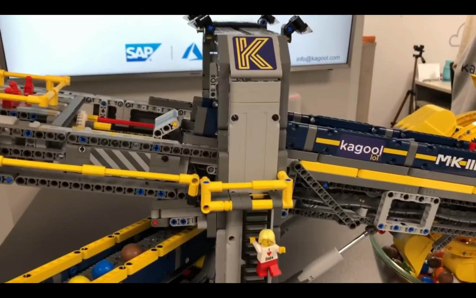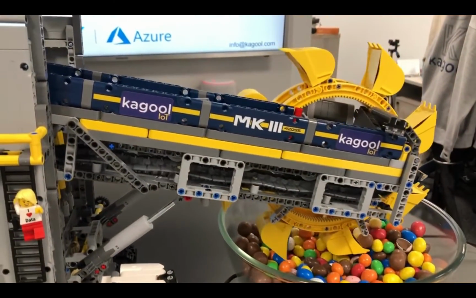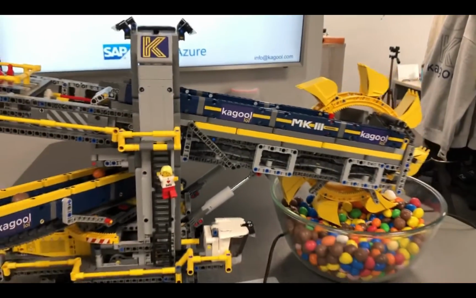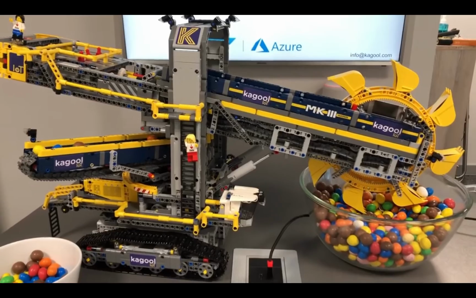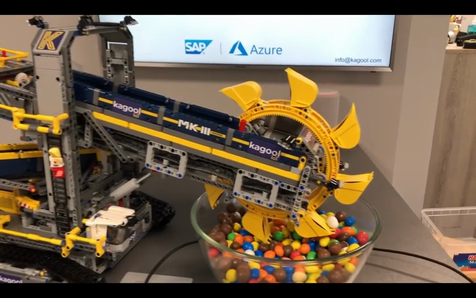Okay, and then I can just switch it on to give you an example of what happens. There you go. So I think that's the physical representation of what we have, and that's what we've been demonstrating quite a few times at events in the UK.